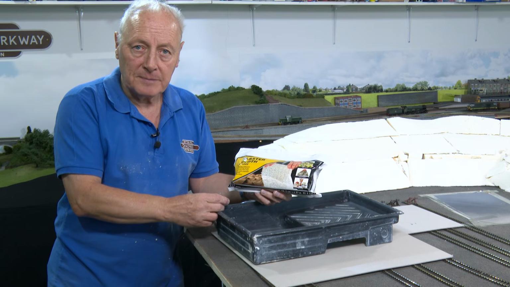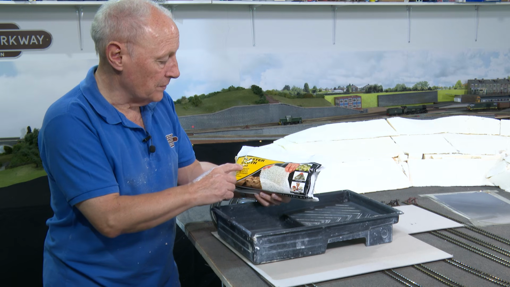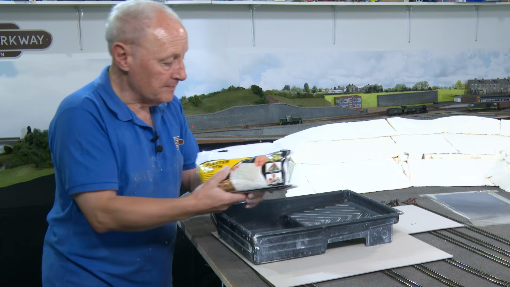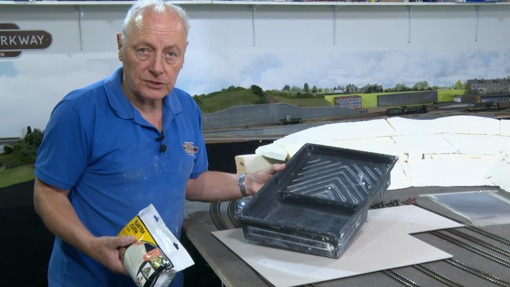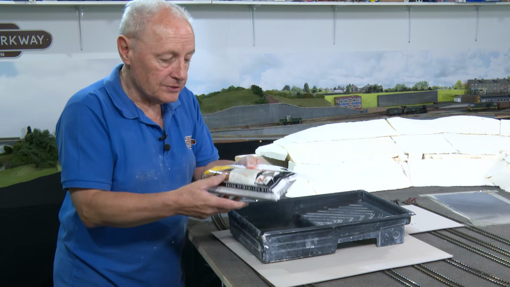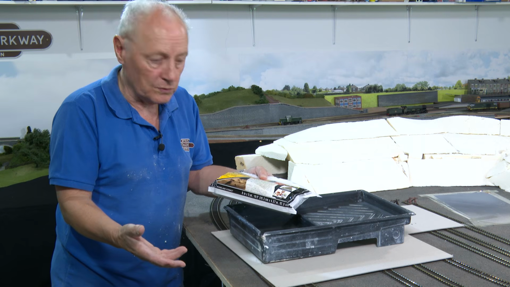Right, now what are we going to use? Now my plaster cloth of choice is from Woodland Scenics. It's C1203. There may be a link in the show more tab, and all I use is a paint roller tray for the water. Put it in there, and then don't soak the cloth too much, otherwise the plaster kind of washes off.